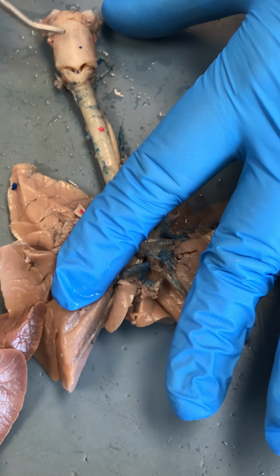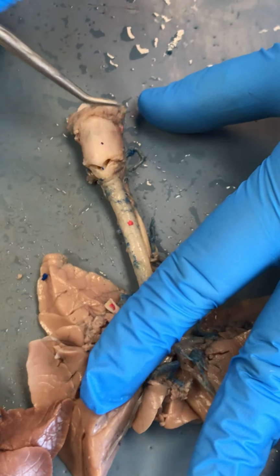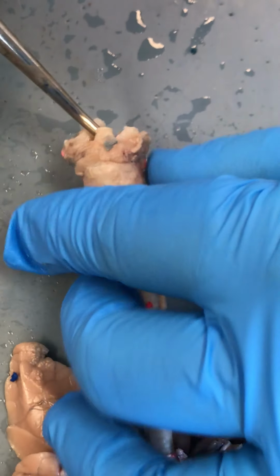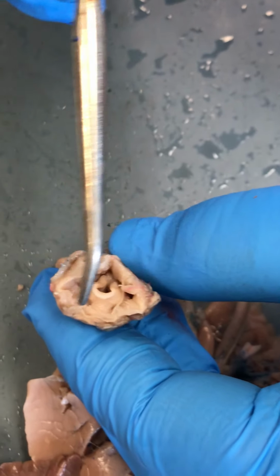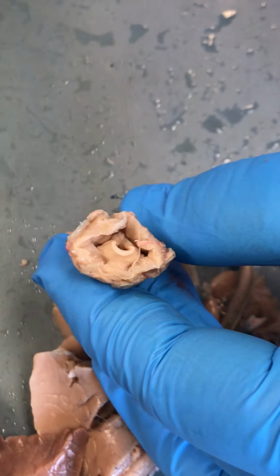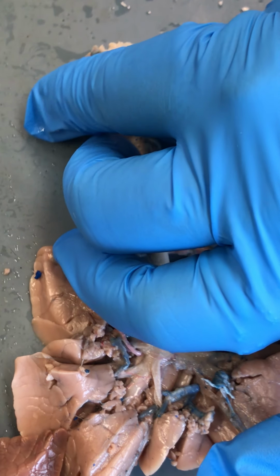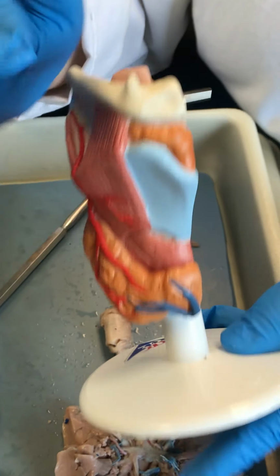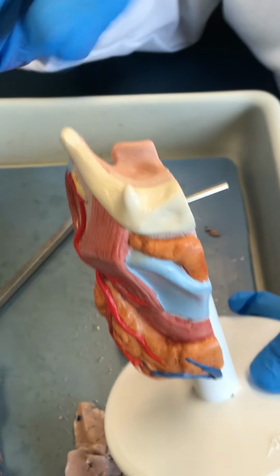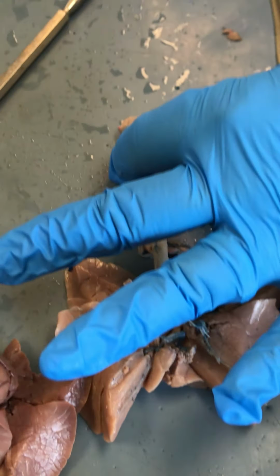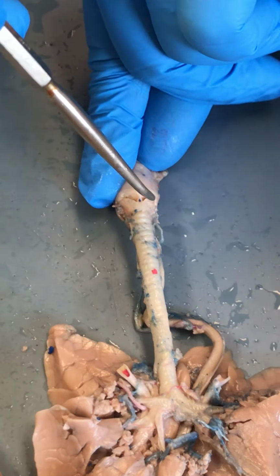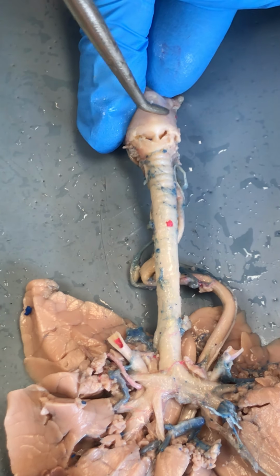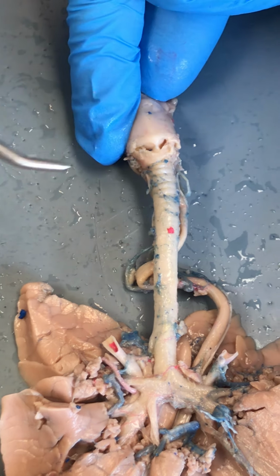This top structure here, we see the thyroid cartilage, and this is the thyroid cartilage of the larynx. When we look inside of this structure, we see the epiglottis. So to compare that to what we had over here, we see that we have the thyroid cartilage and we have the epiglottis, right? So when we look inferior, we see that we also have the cricoid cartilage here. So that is inferior to the thyroid cartilage of the larynx.